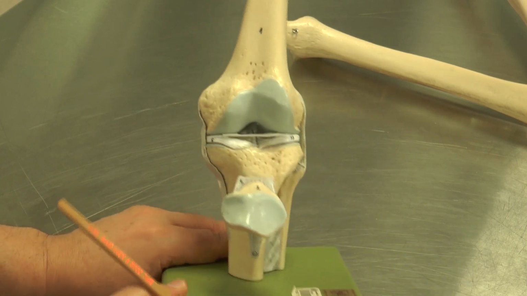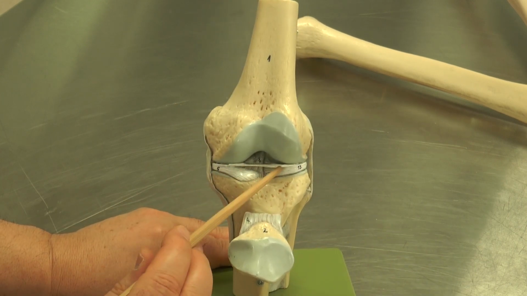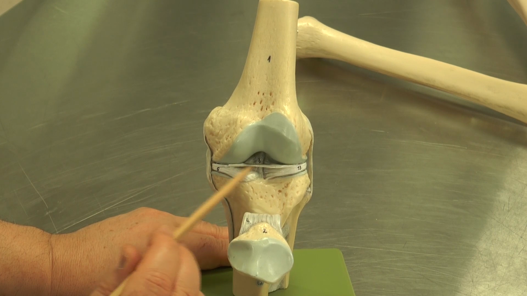Okay, and we have a ligament that connects the menisci. This is the transverse ligament of the knee joint.